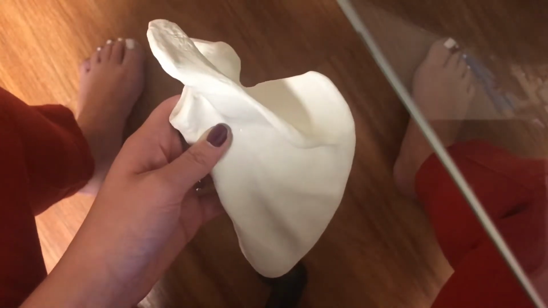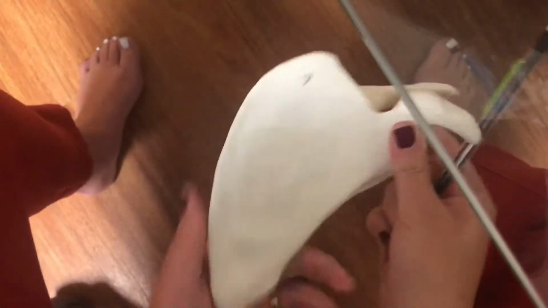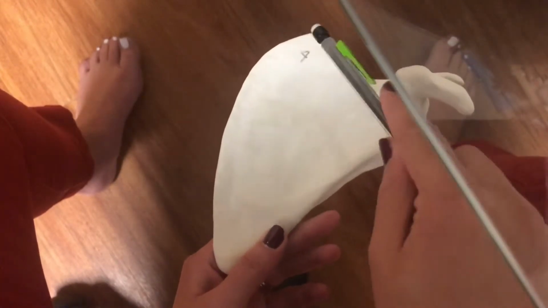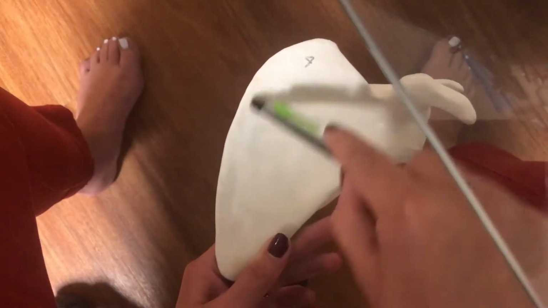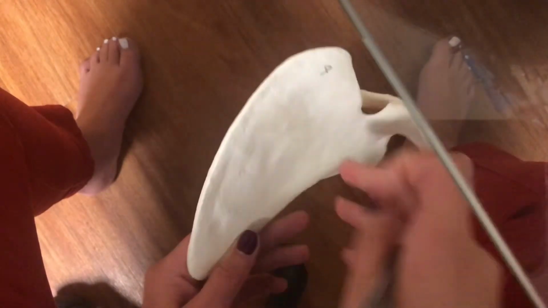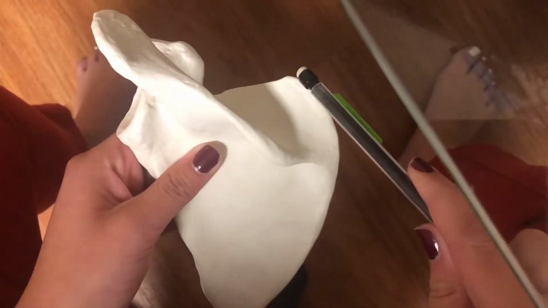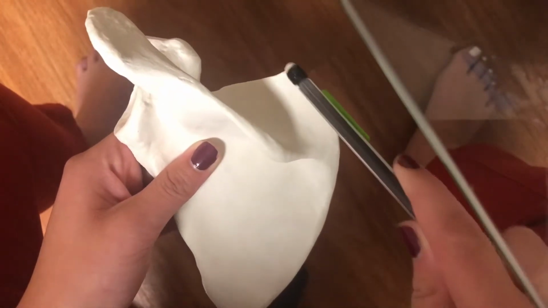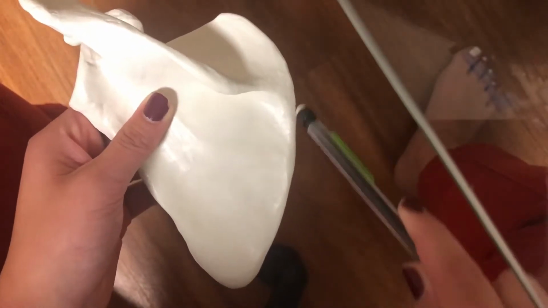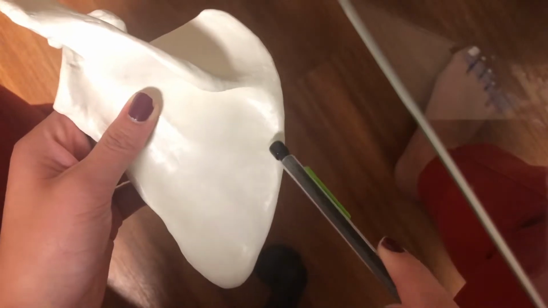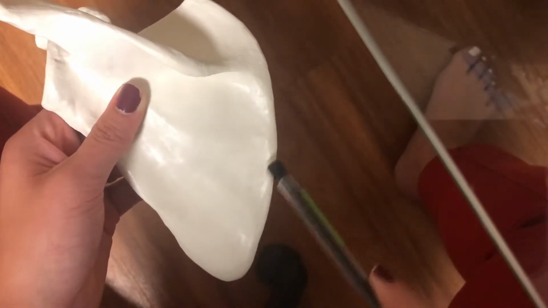So we are going to talk about what muscles attach to the medial border. On the anterior side, the serratus anterior attaches on this whole piece right here, on the anterior surface. On the posterior surface, we have the attachment of the levator scapula, which is right up here. And then we have the rhomboid minor, and then we have the rhomboid major, which extends fully down.